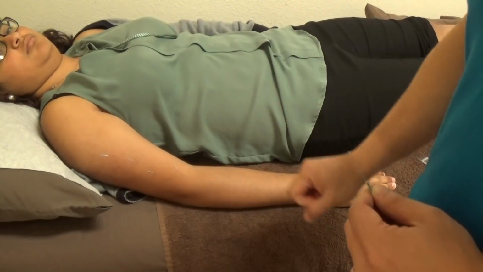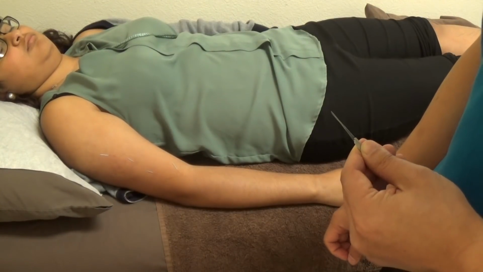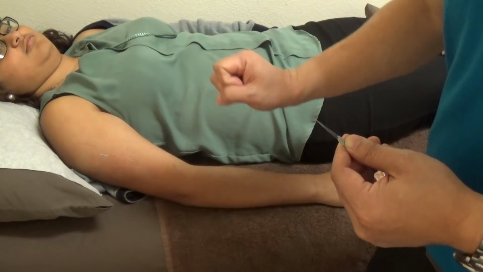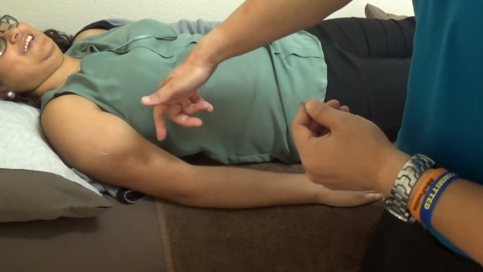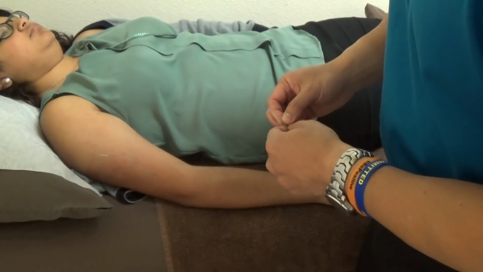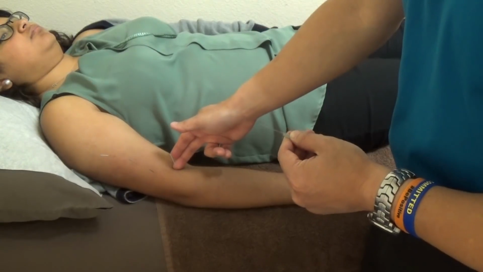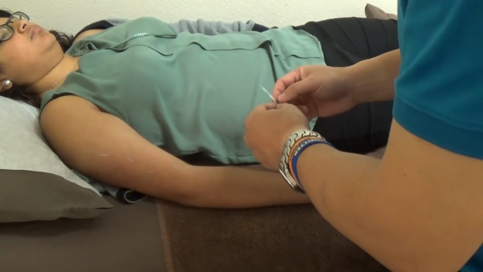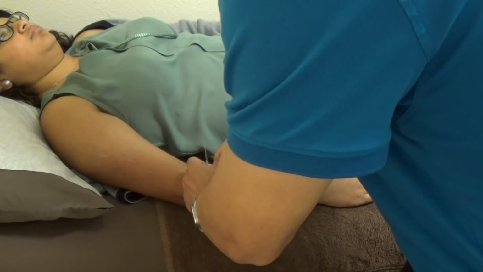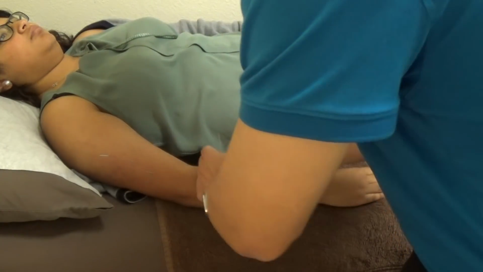And these points typically aren't that painful, right? I didn't pay her to not yell, okay? So these points typically are not, the upper arm are actually the less sensitive. The lower arm's a little sensitive, but depending on how you needle, it doesn't have to be.